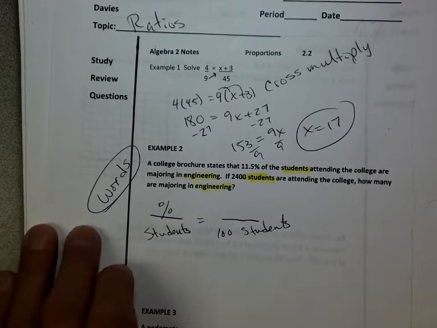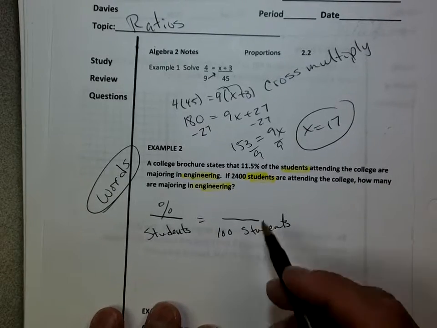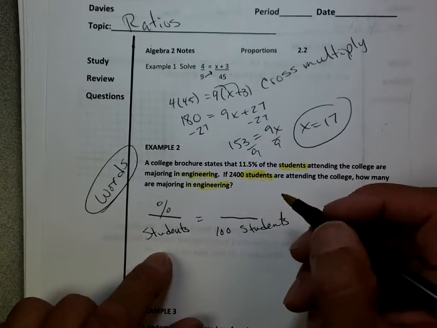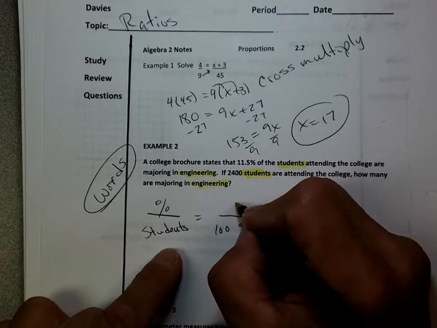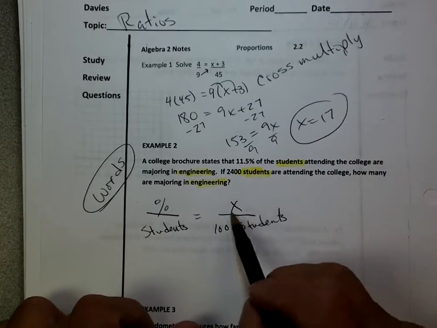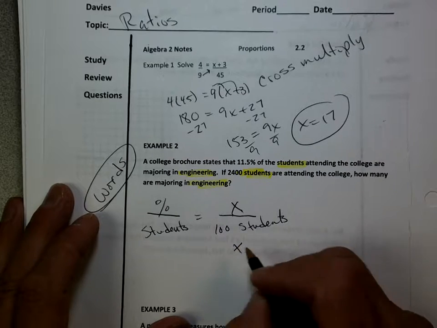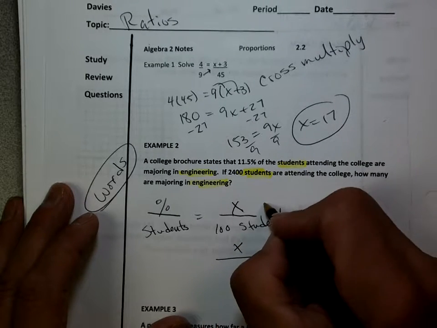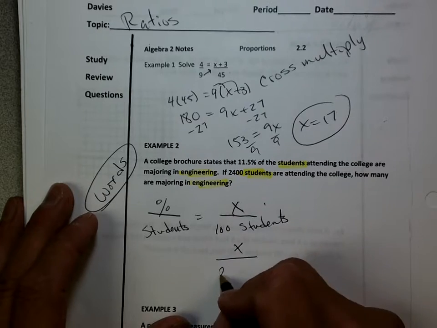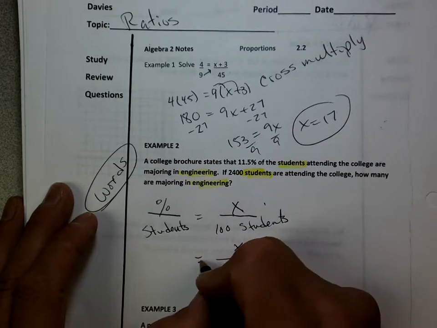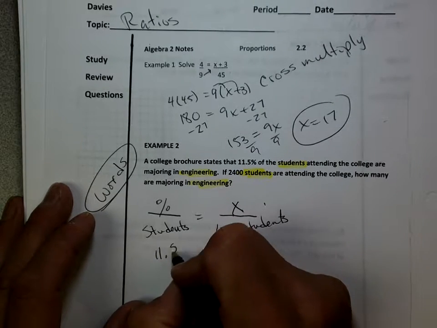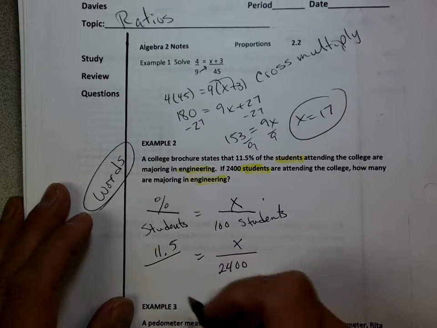So I'm going to set this up as x, which I don't know. That's what I'm looking for. So I'm going to go the x amount of students, the percentage of students out of my 2,400 has to equal my 11.5% out of my 100.